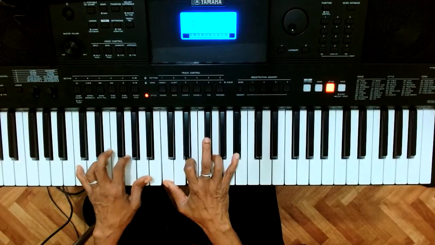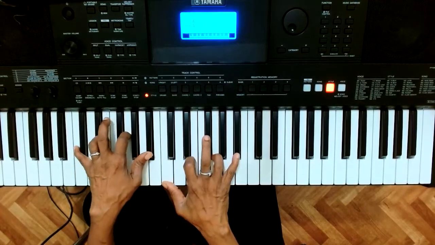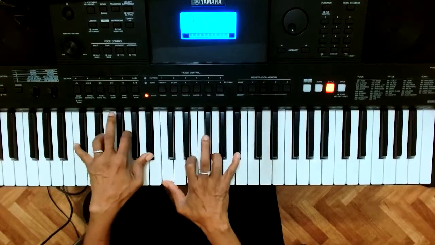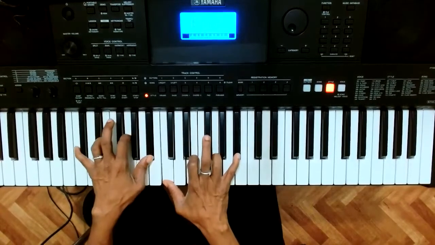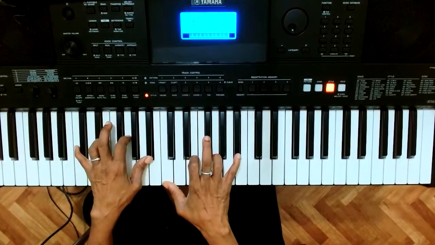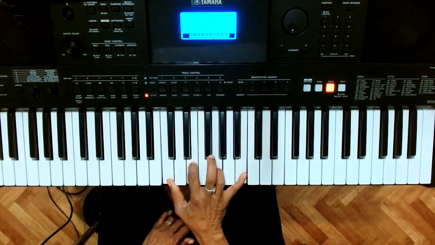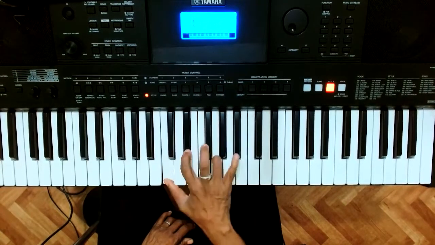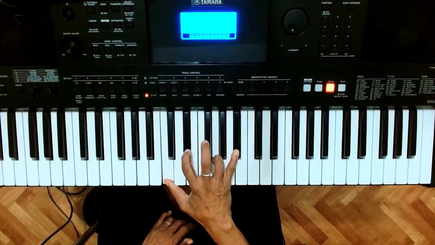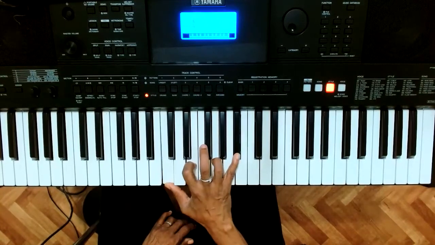All right, the bluesy chord. So major 7th, minor 7th, and dominant 7th. All right.